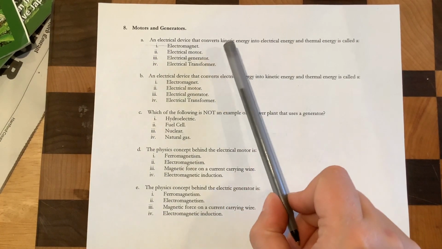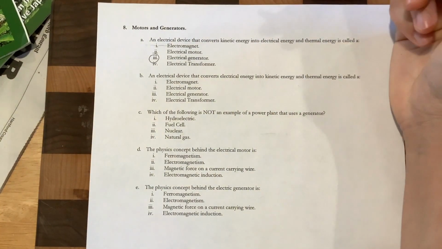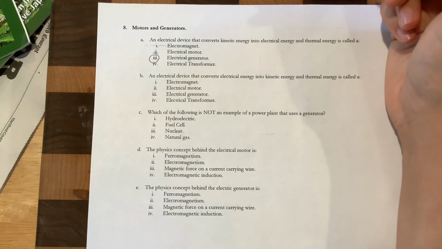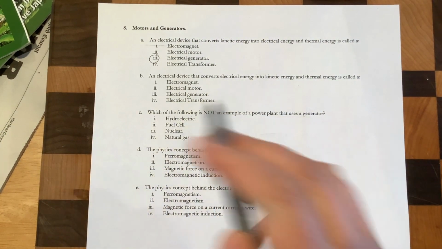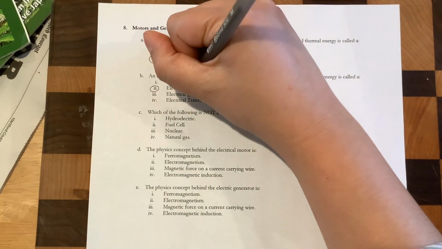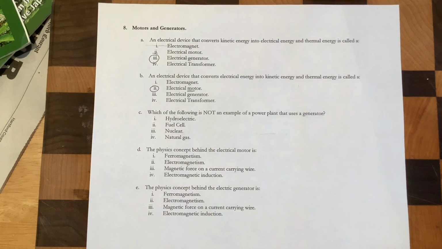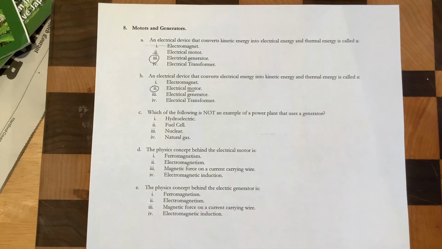The electrical device that converts kinetic energy to electricity is a generator. A generator generates electricity. The electrical device that converts electricity to kinetic energy is a motor. A motor moves. M-O for motor, M-O for motion. All sorts of power plants use generators, and these are all going to be things with big spinning turbines, either running by like water spins the turbine.